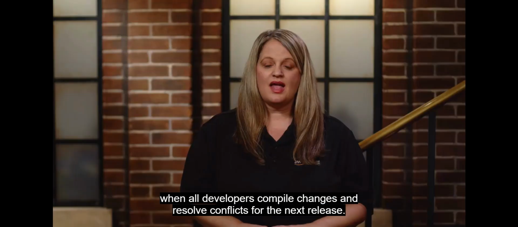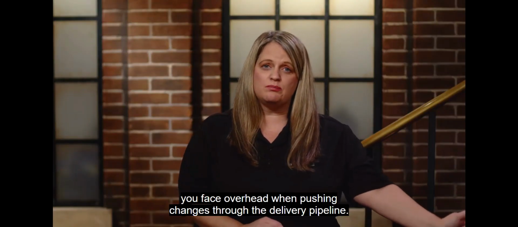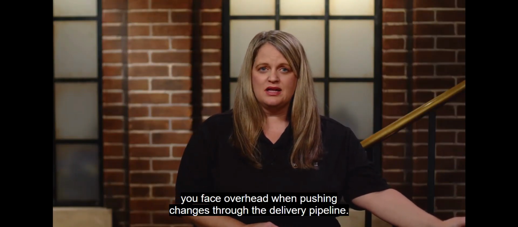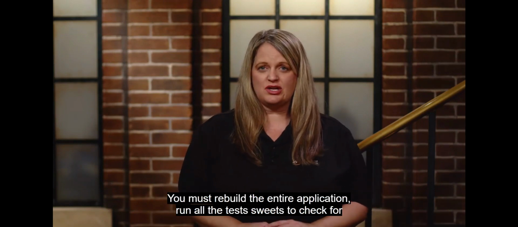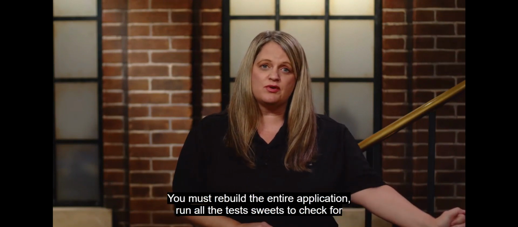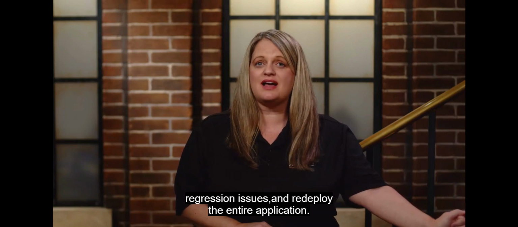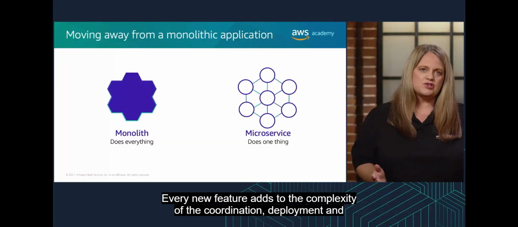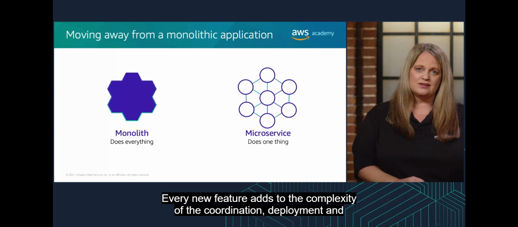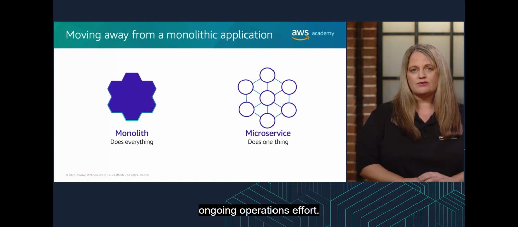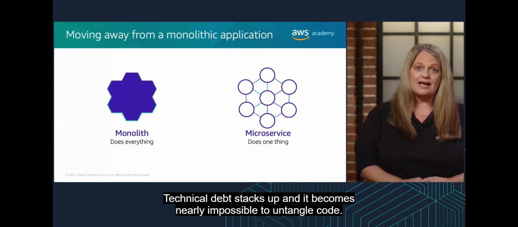After development, you face overhead when pushing changes through the delivery pipeline. You must rebuild the entire application, run all the test suites to check for regression issues, and redeploy the entire application. Every new feature adds to the complexity of the coordination, deployment, and ongoing operations effort. Technical debt stacks up, and it becomes nearly impossible to untangle code.